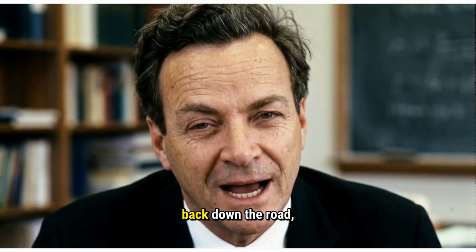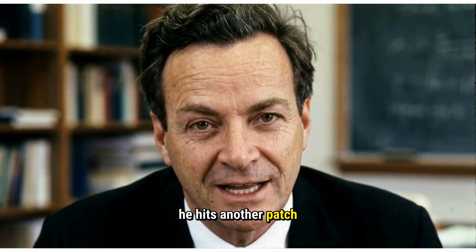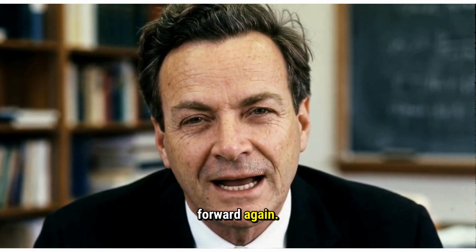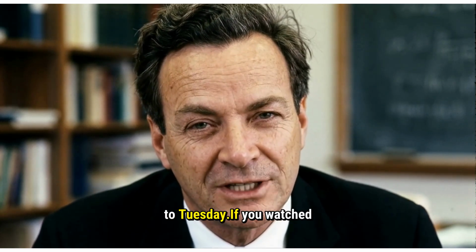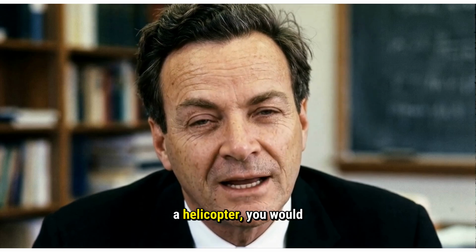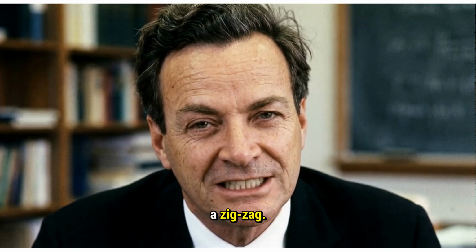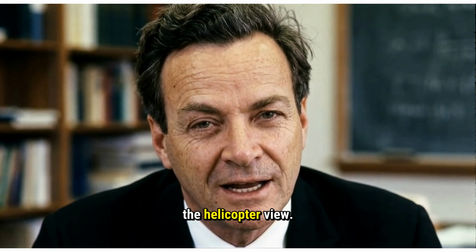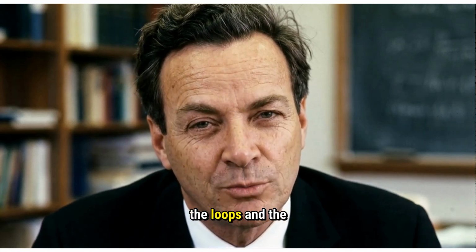Then a few miles back down the road, he hits another patch of ice. He spins around again. Now he is facing forward again. He drives from Monday to Tuesday. If you watch the whole movie from a helicopter, you would see one car doing a zigzag, forward, backward, forward, a giant letter N drawn on the highway. But now, imagine you can't see the helicopter view. Imagine you can't see the loops and the turns.